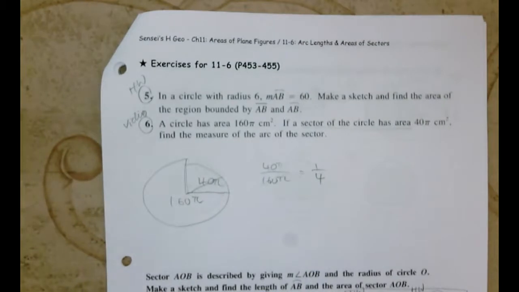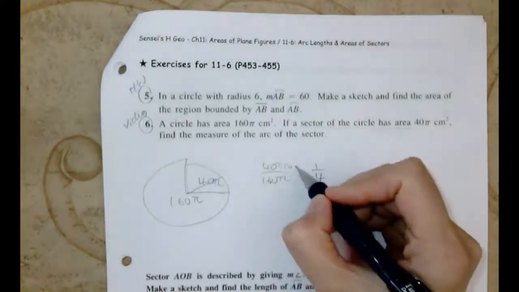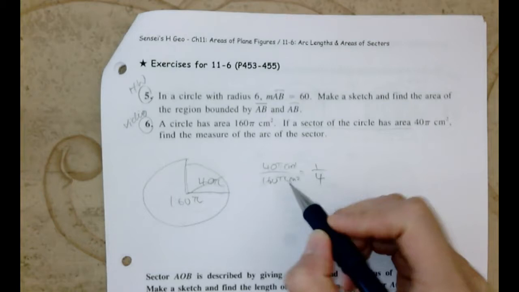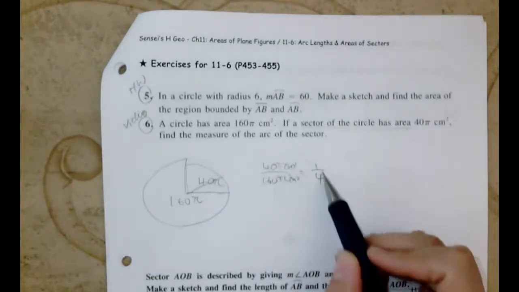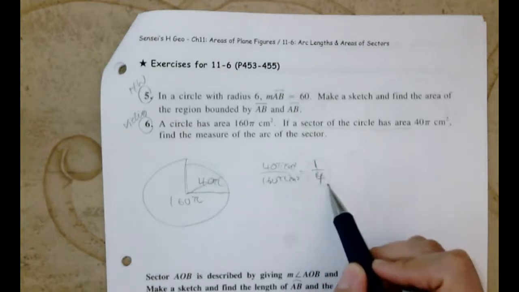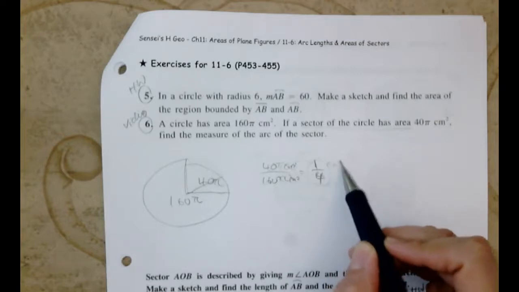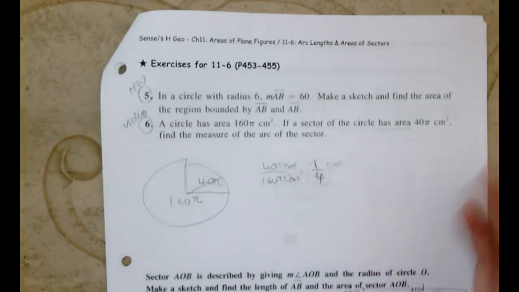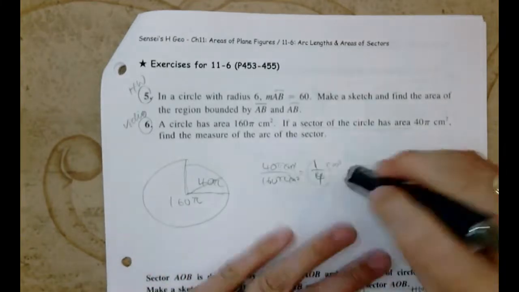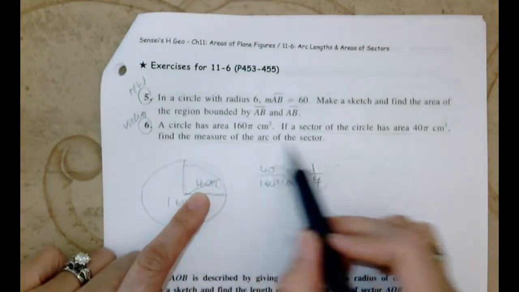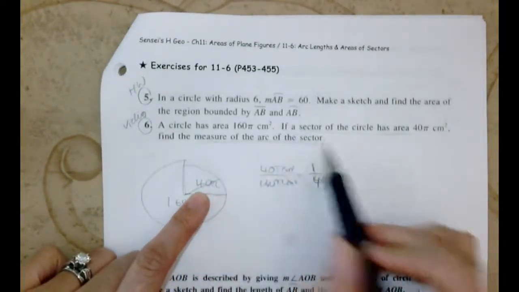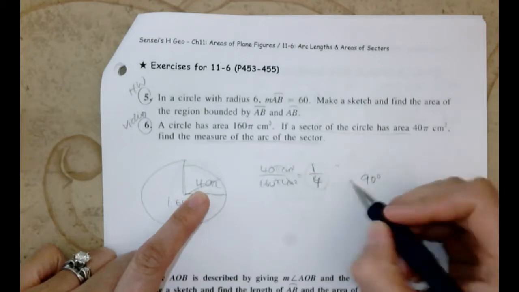By the way, when you are taking the ratios, like say this is centimeter squared and centimeter squared, these things all cancel. The ratio doesn't have any unit, because a ratio by definition is comparing two numbers. So this one doesn't have any unit. So if you wrote centimeter squared or centimeter or something, you lost a point because you got the unit wrong. Okay, so this area is a quarter, and therefore the measure of the arc of the sector is 90 degrees.